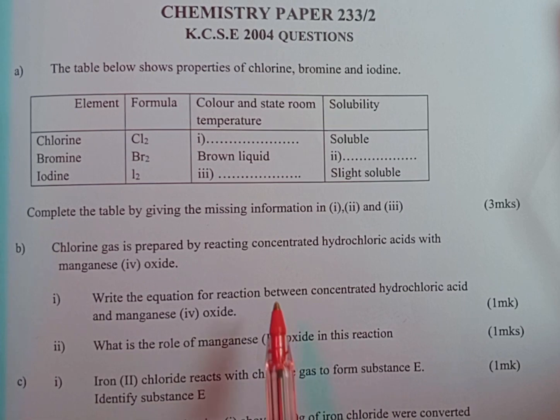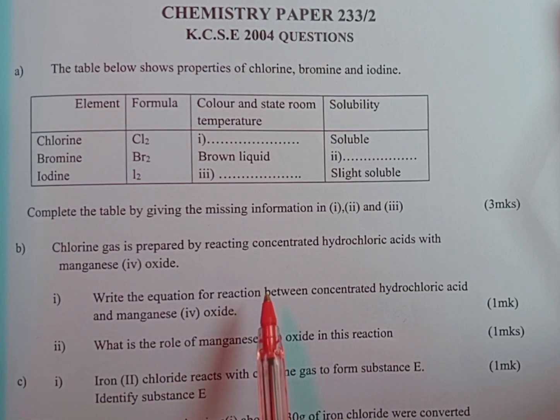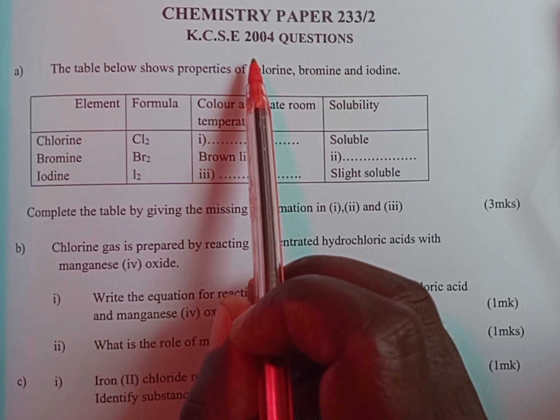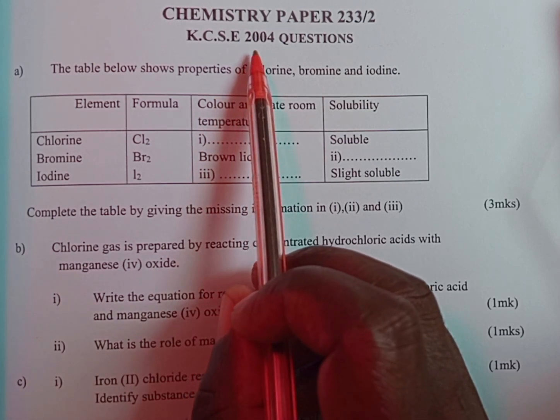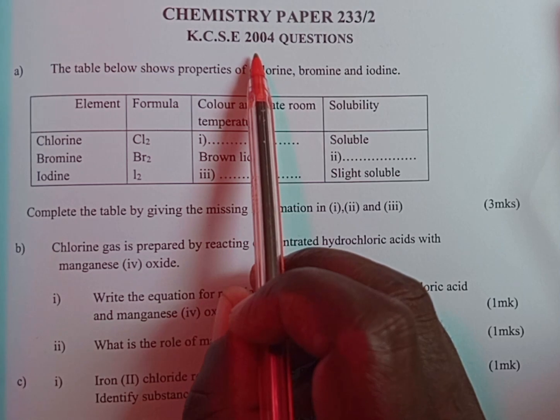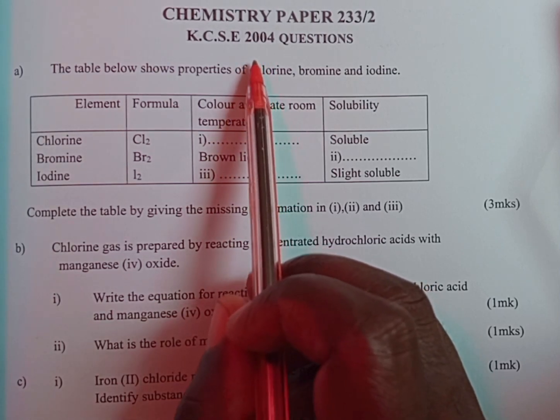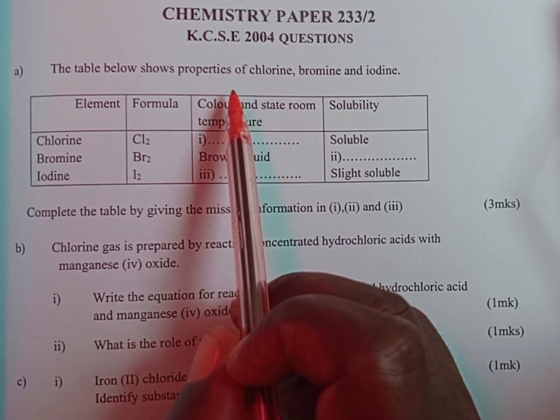We are again presenting a question that was done in K.C.S.E. paper 2, 2004. A question that touches on the properties of halogens, or simply group 7 elements.